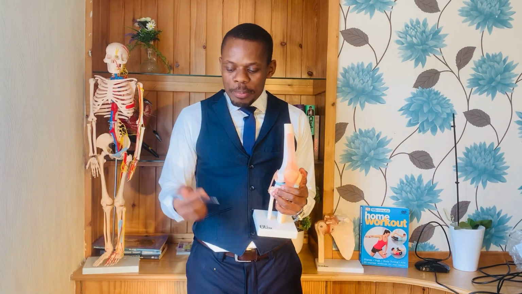Also, there could be impaired proprioception. Proprioception is a joint position sense. In this case, the patient may not be able to know the position of his joints. Apart from symptoms of osteoarthritis, there are what we call signs of osteoarthritis. Signs of osteoarthritis are those features the clinicians observe, while symptom is what the patient feels.